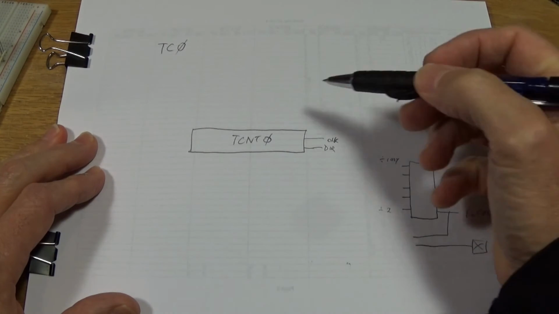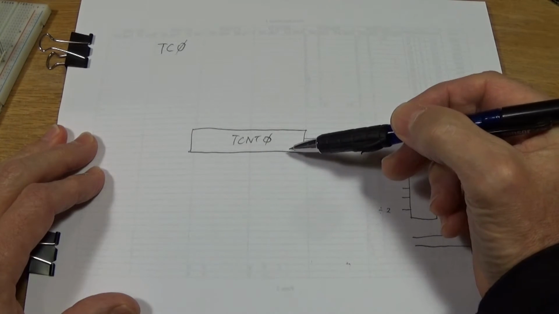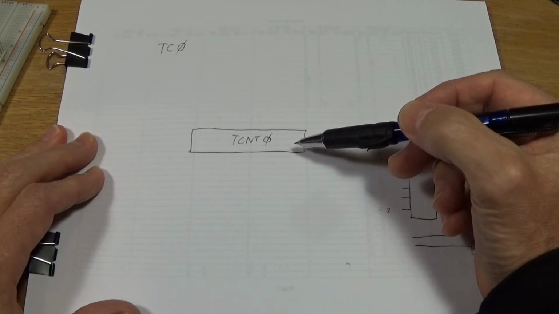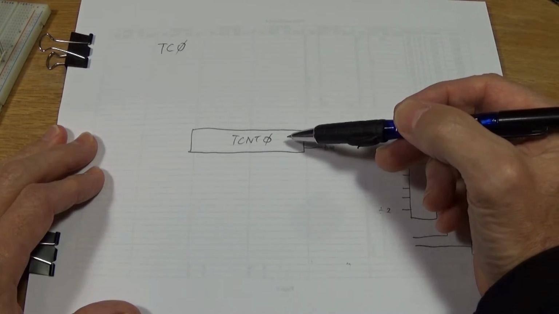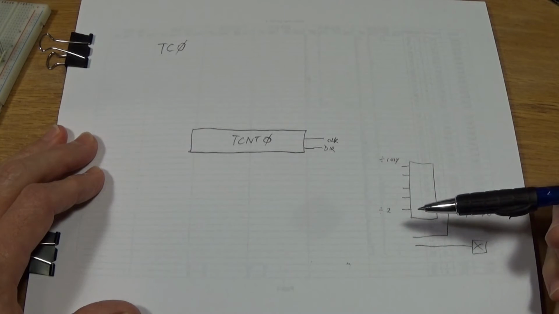And there's some logic around this timer counter register that detects that rollover, and it will set a flag which can be used to set an interrupt. So you can have an interrupt on timer counter overflow, and that's an important interrupt to use.